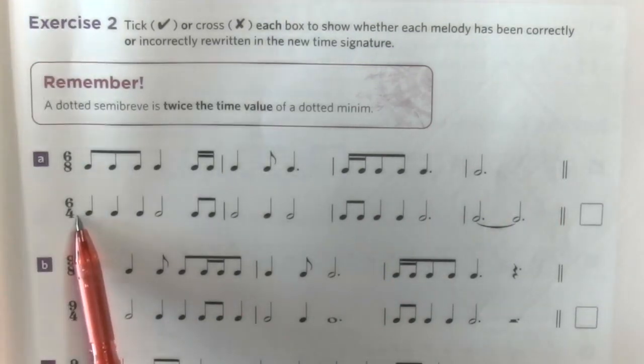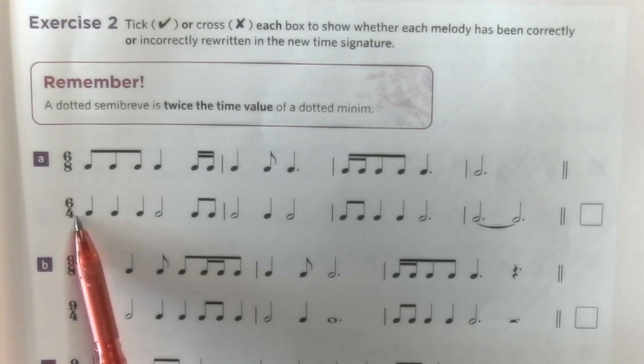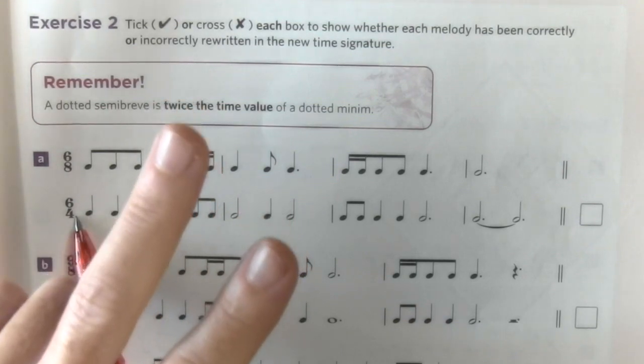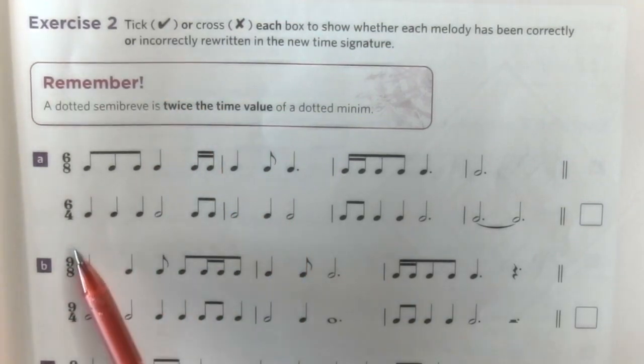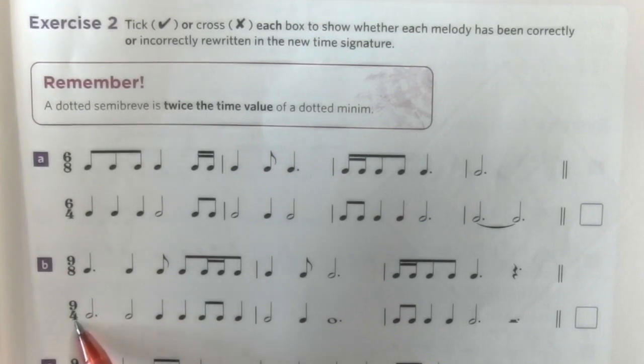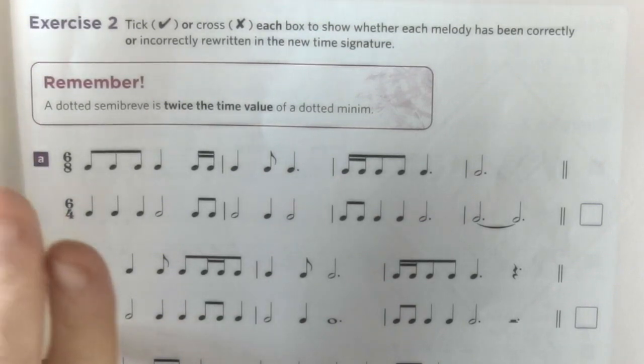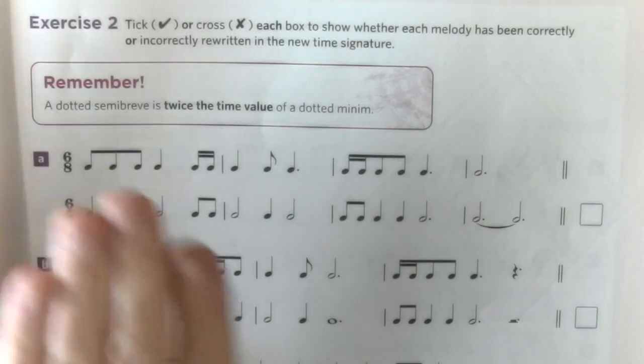Similarly, in 6/4 we have 2 groups of 3 crotchets. In 9/4 we have 3 groups of crotchets, because we have 9 times 1/4, and the grouping is as a compound time, so 1 to 3, 1 to 3.